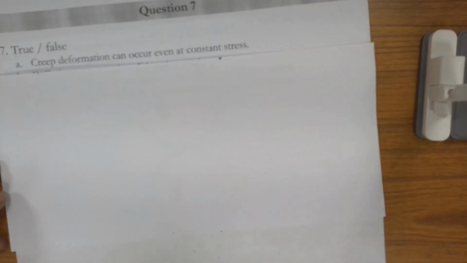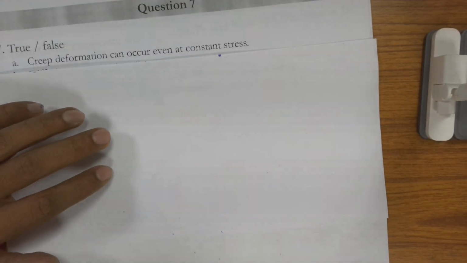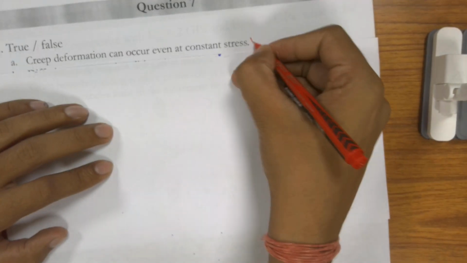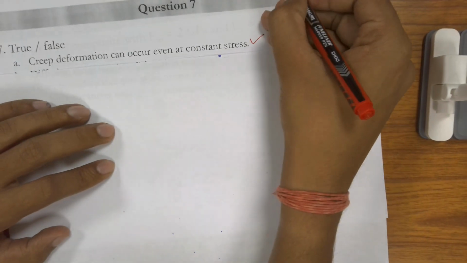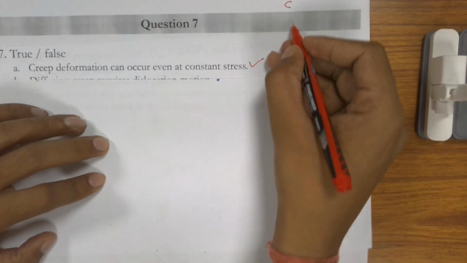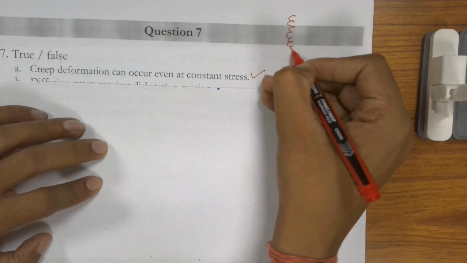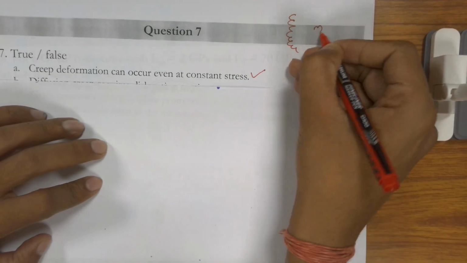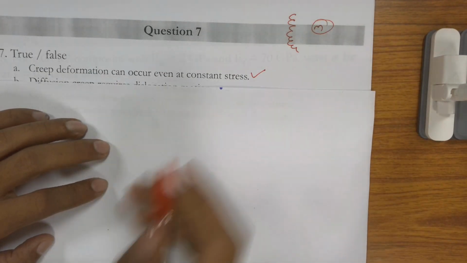Let's move toward question number 7. The creep deformation, true and false based. Let's do it one by one. Creep deformation can occur even at the constant stress. That is true. Perfect. You remember, like in the case of the spring, we had not suspended any weight. This was deforming under its own weight, right? So it's true.